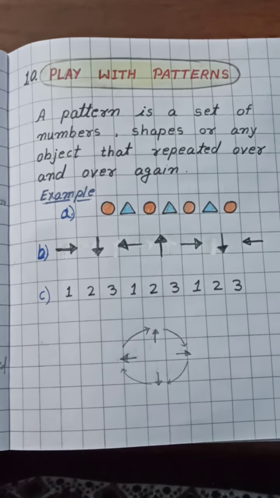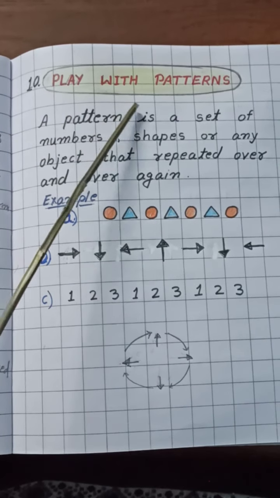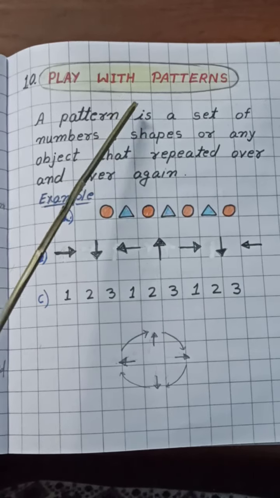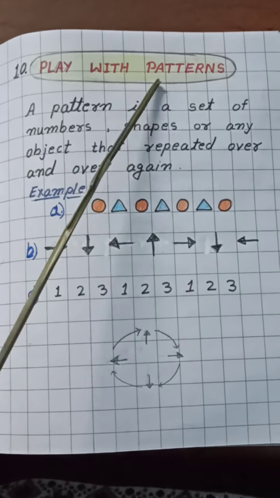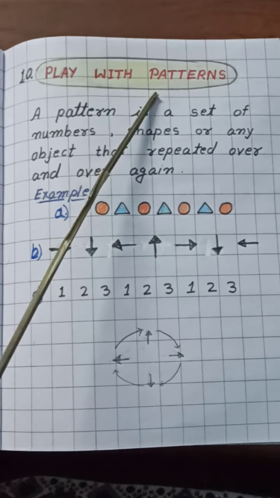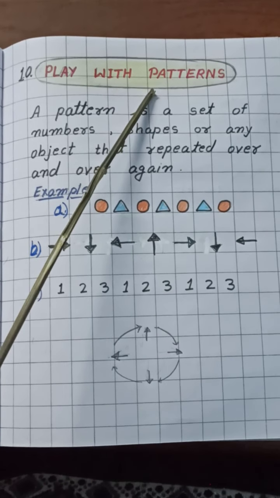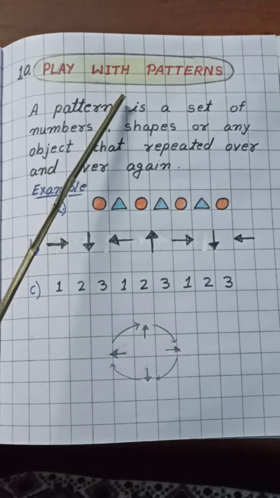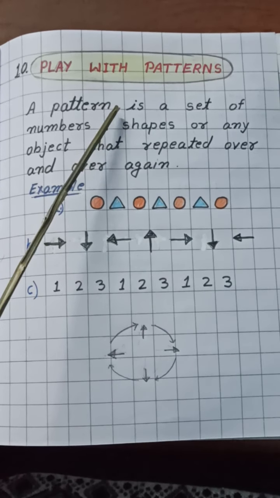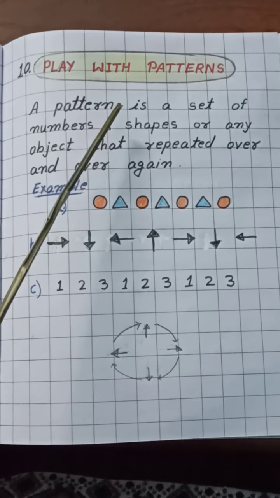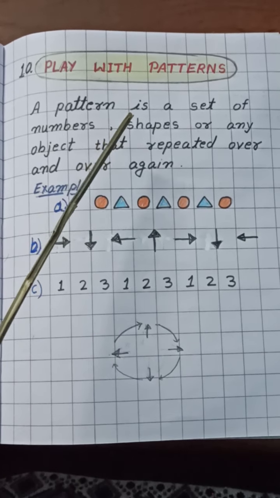So let's begin chapter number 10, Play with Patterns. So children, the first question that arises in your mind is, what are patterns? Where do you generally see patterns? Yes, we see patterns on floor tiles, window grills, saris and borders, and many more things, right?